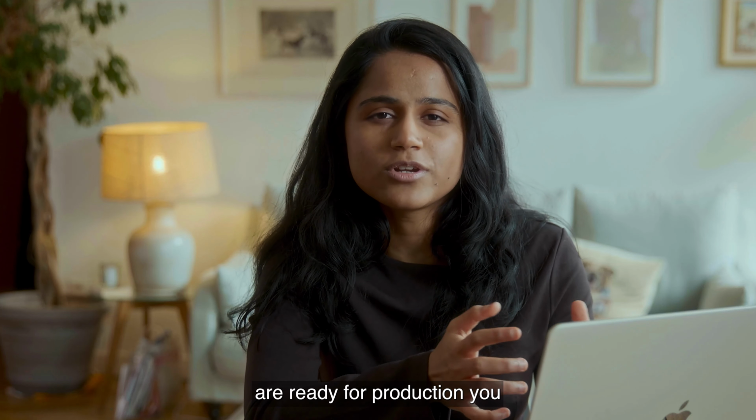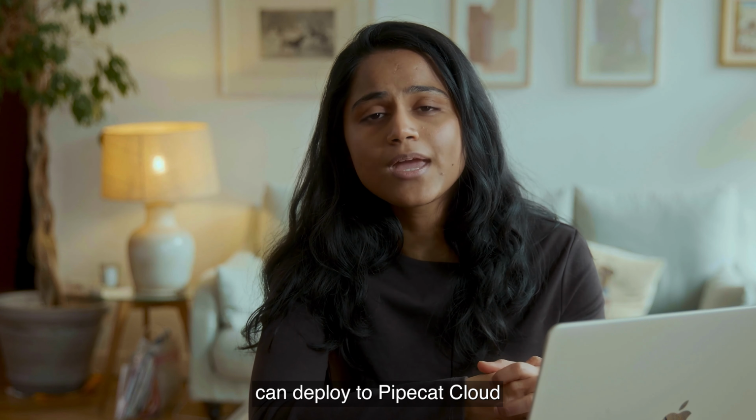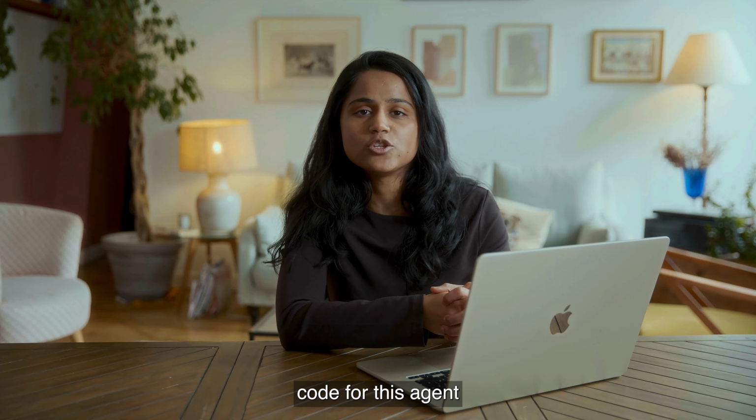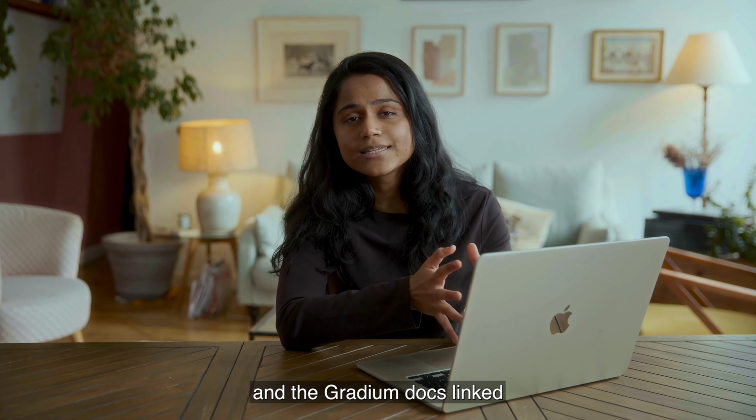And when you are ready for production, you can deploy to the Pipecat Cloud with a single command. You can find the full source code for this agent and the Gradium docs linked in the description.